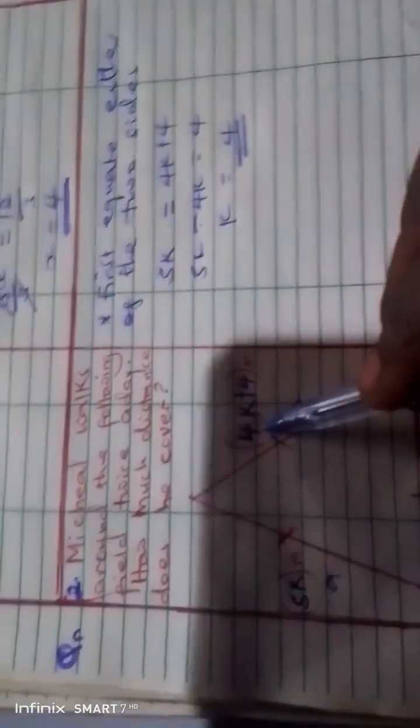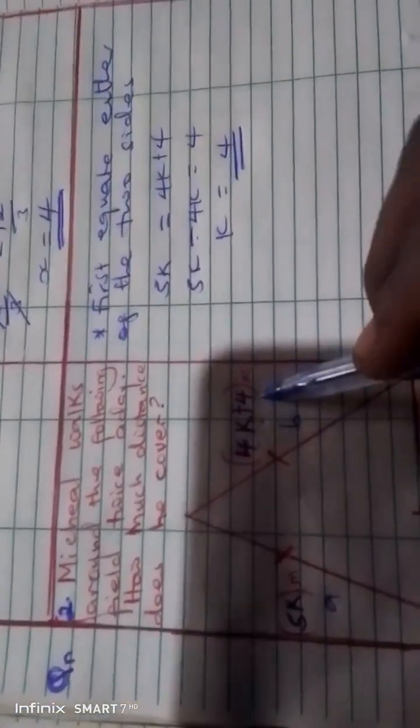So now where k is, we are going to put 4. So it means that here it is 4 times 4 plus 4. When you get 4 times 4, it is 16, plus 4, it is 20. Then 6 times 4, that is 24, 24 minus 4, which is also 20. Then here we have 5k, which means 5 times 4, which is also 20. So the value of k here is correct.